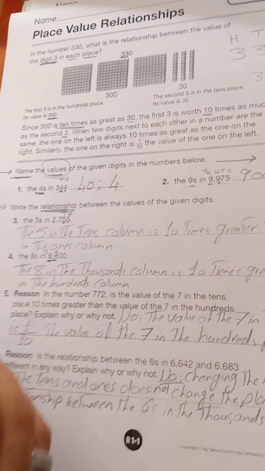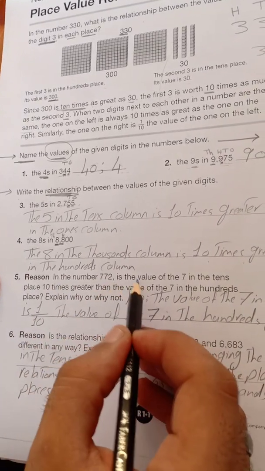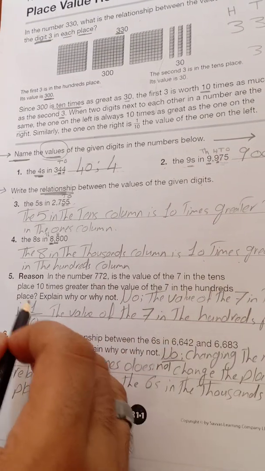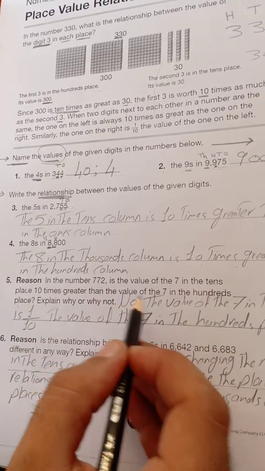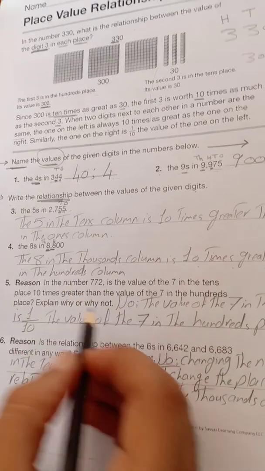Okay? Question number 5. In the number 772, is the value of the 7 in the tens place 10 times greater than the value of the 7 in the hundreds place? Explain why not. Look at this.